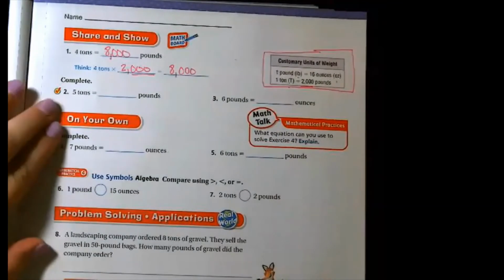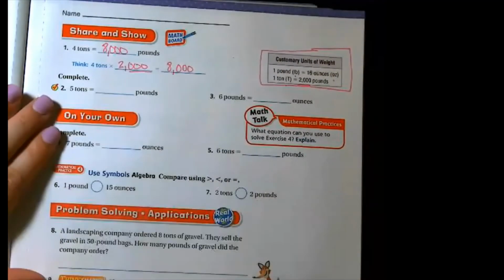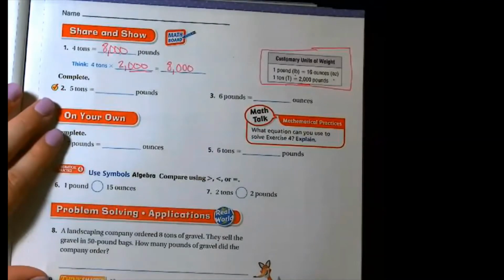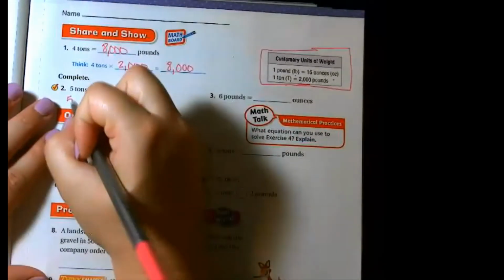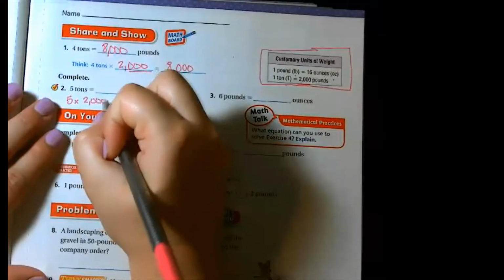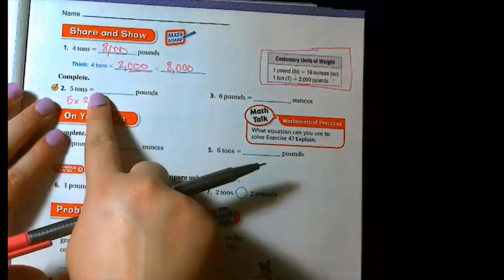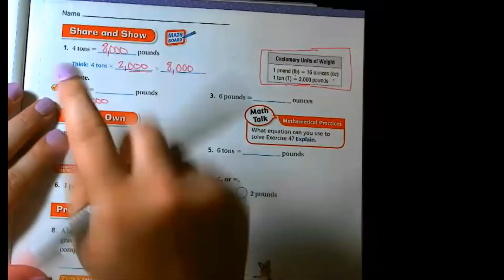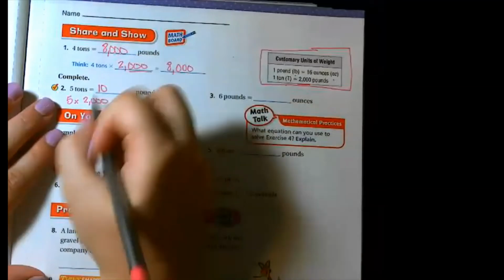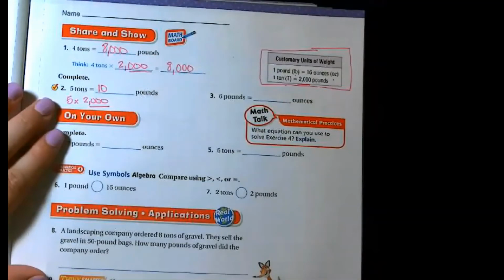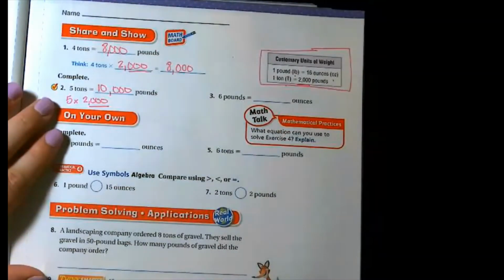Okay. So on the next one, we do the same thing. We're looking at 5 tons now. What would 5 tons be in pounds? Okay. I would do 5 times 2,000. I would cover up my zeros, and I would do 5 times 2 is 10. Then I say I have 3 zeros in my problem, so I need to add those 3 zeros to my answer. This 0 from your 10 does not count as one of your 3.